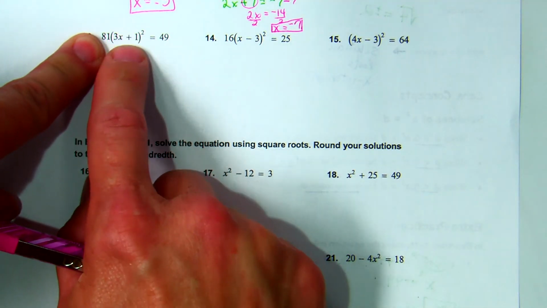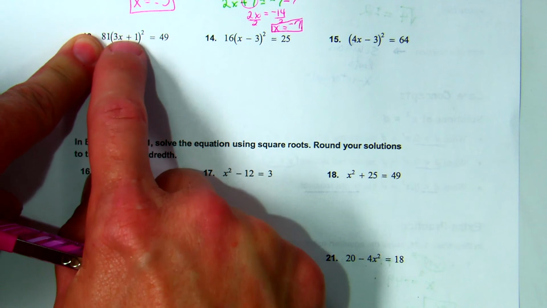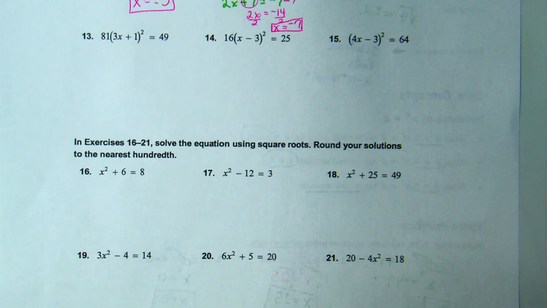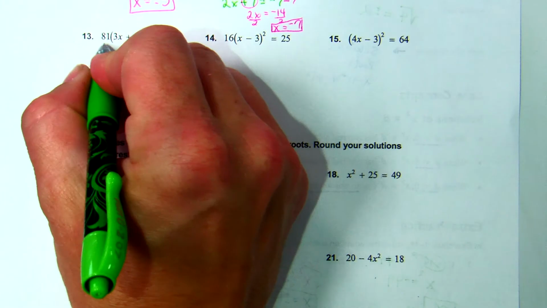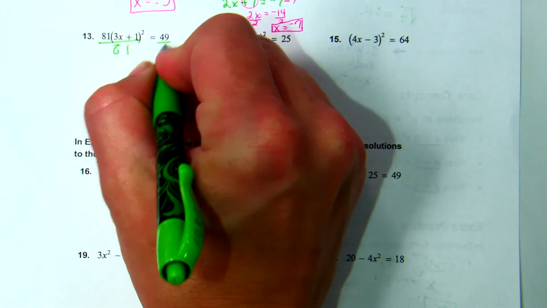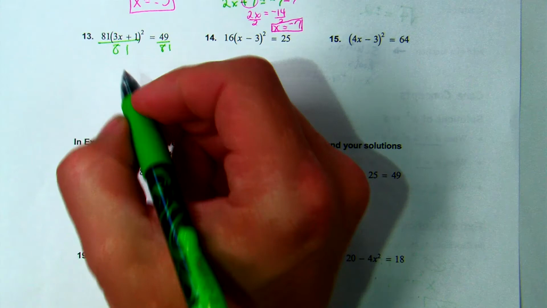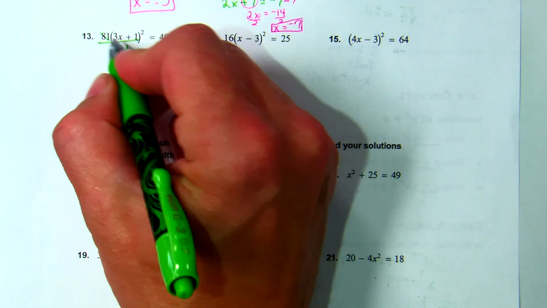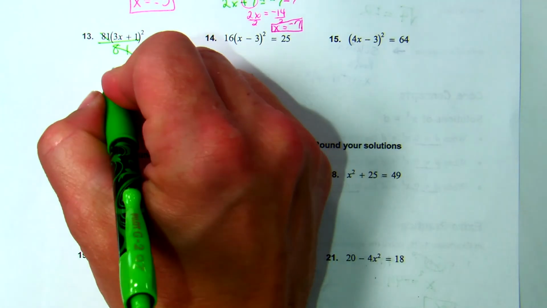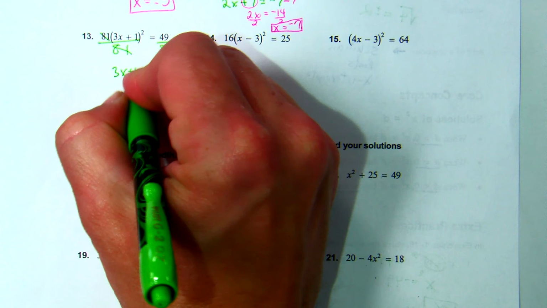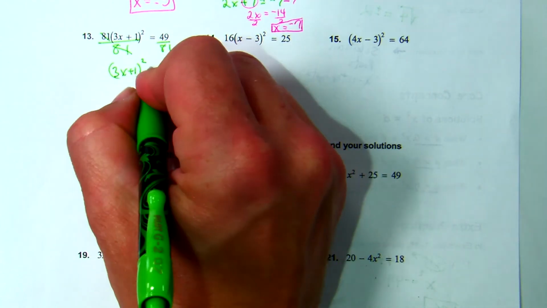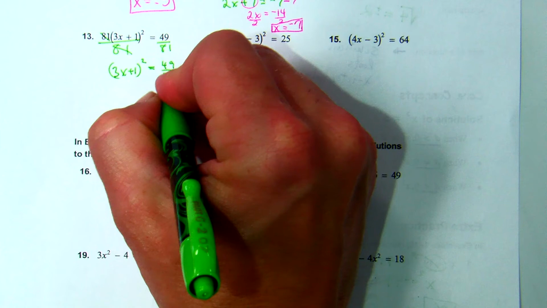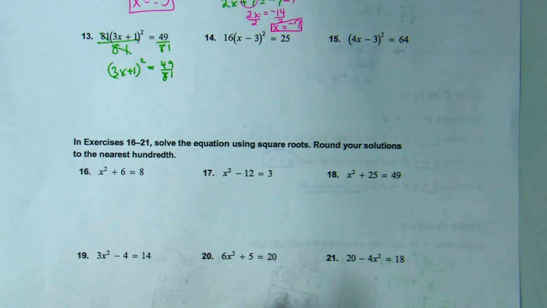Now, in this case, I actually have an equation inside that parentheses. But I need to get this squared term by itself. So I'm going to divide by 81 on both sides. What that does is that gets me this squared term by itself, right? So those 81s will cancel. I have 3x plus 1 squared equals this 49 over 81.